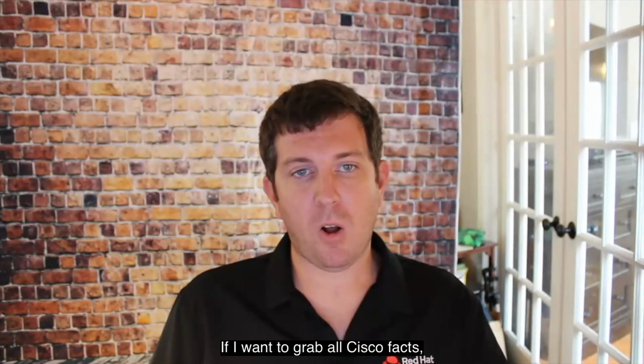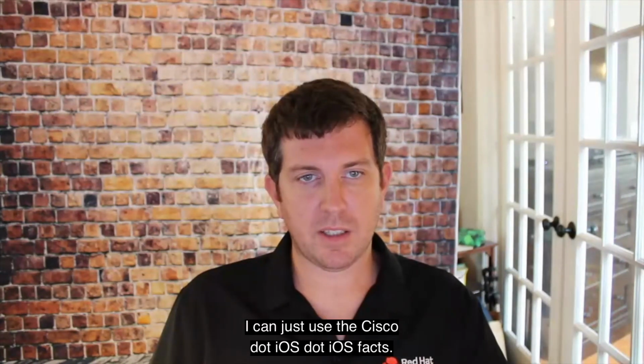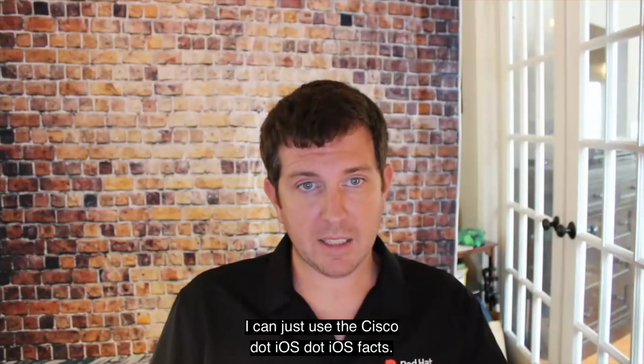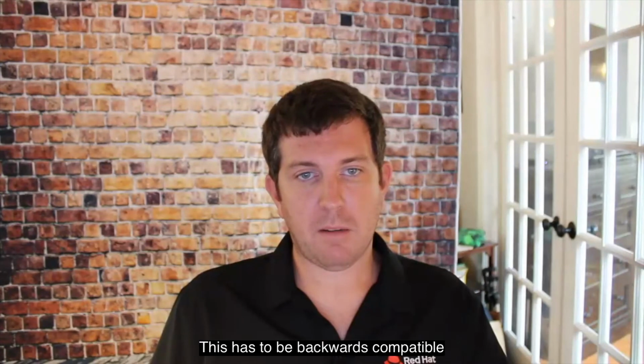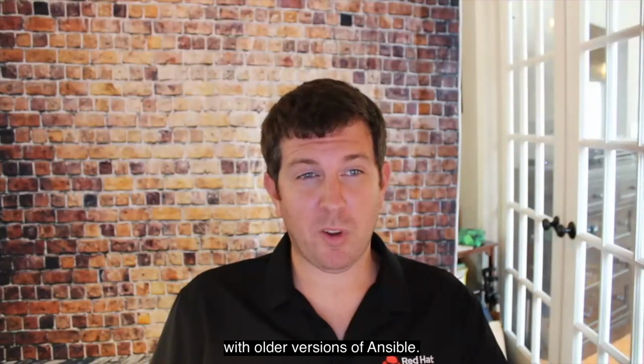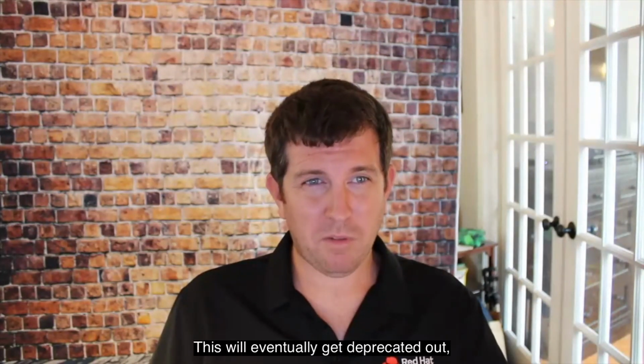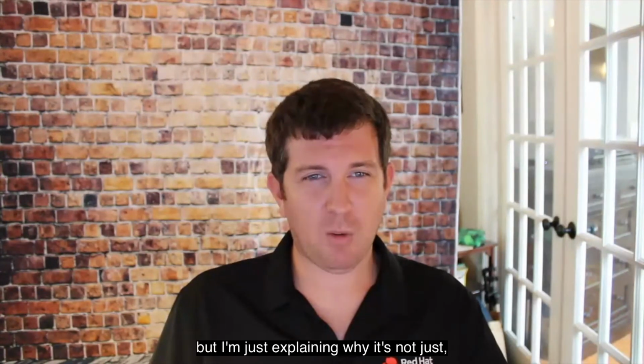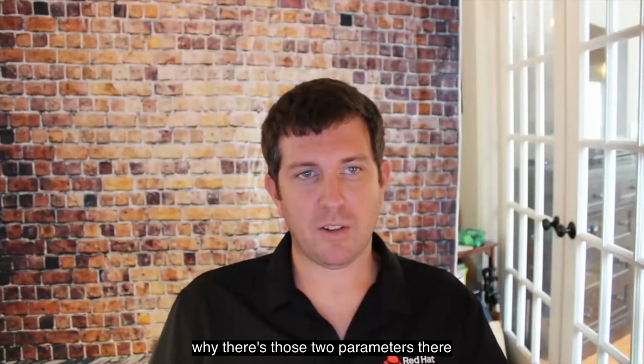If I want to grab all Cisco facts, I can just use the cisco.ios.ios_facts. And then I have this gather_subset min. This is to be backwards compatible with older versions of Ansible. This will eventually get deprecated out, but I'm just explaining why there's those two parameters there.